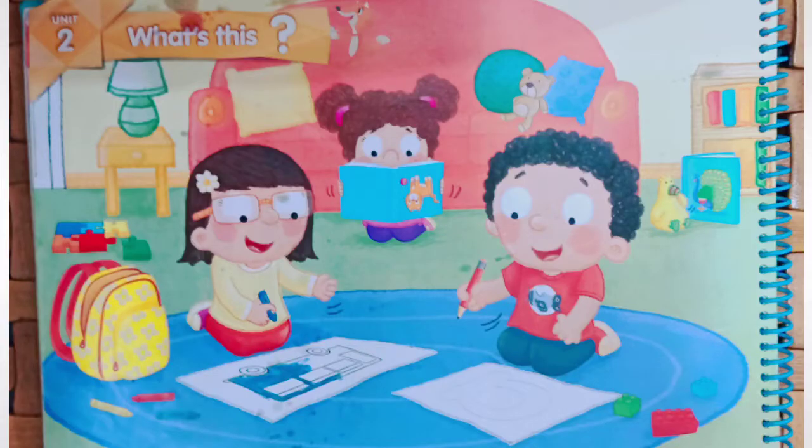One 25. Listen and point. Book. Bag. Pencil. Crayon. One 26. Listen and repeat.